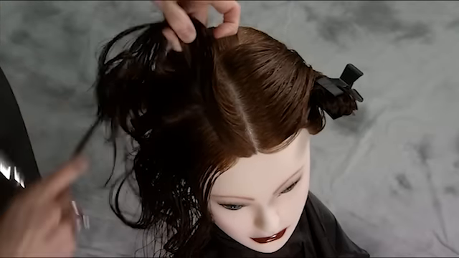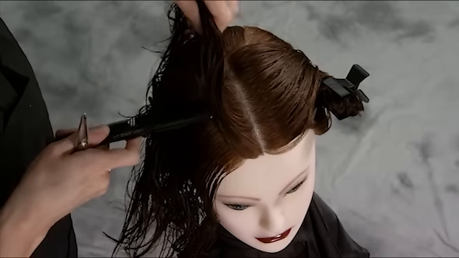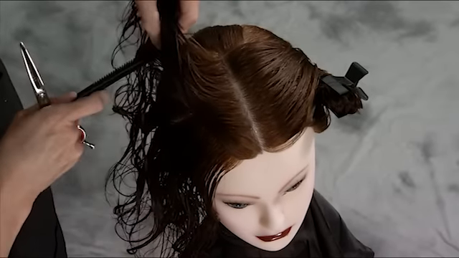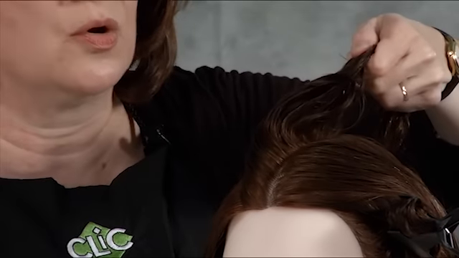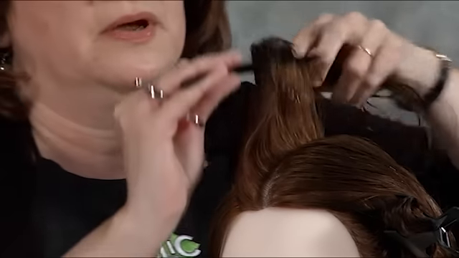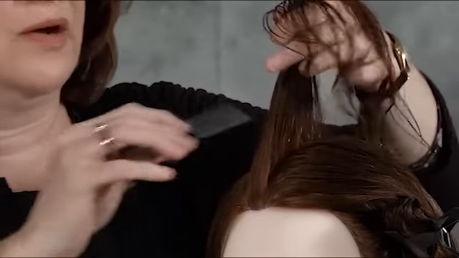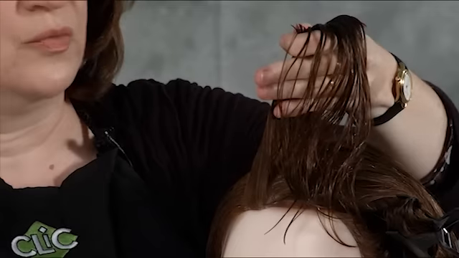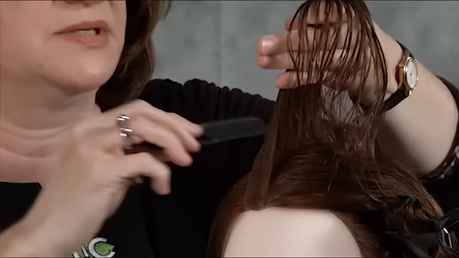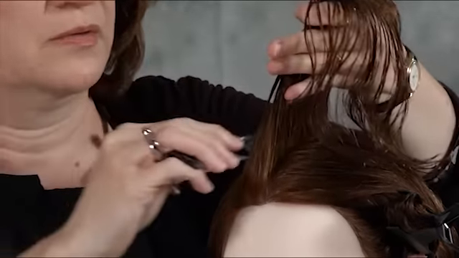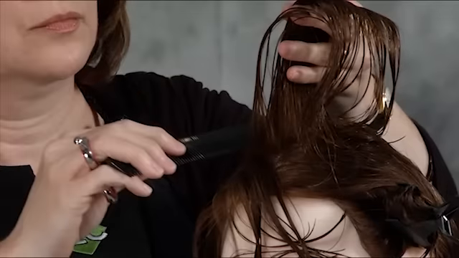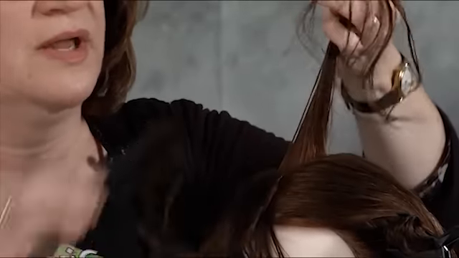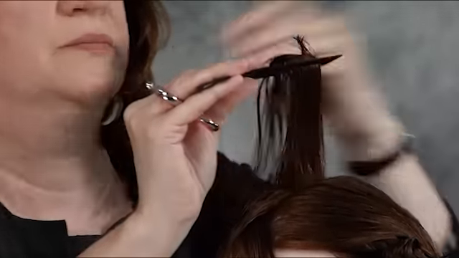Now what occurs is the remaining hair that we're going to be cutting is going to be combed up to the guide hair. This is where your 180 degree begins. This hair will be combed to the guide hair, so this hair is going to be longer. You're creating the longer layers to the 180 degree cut.